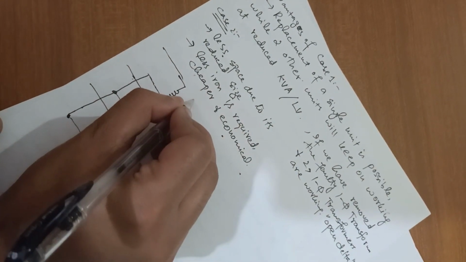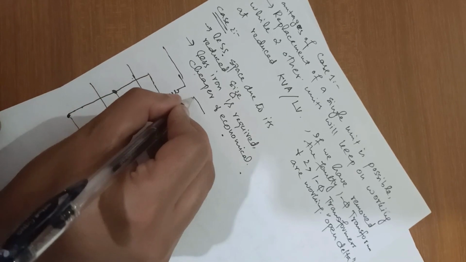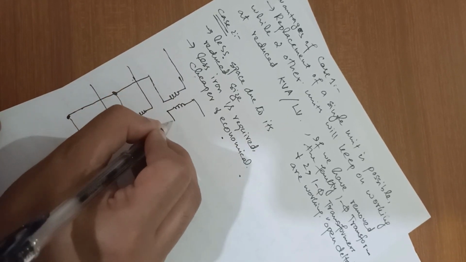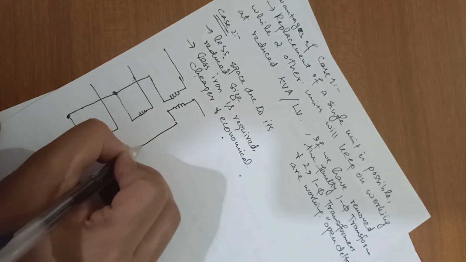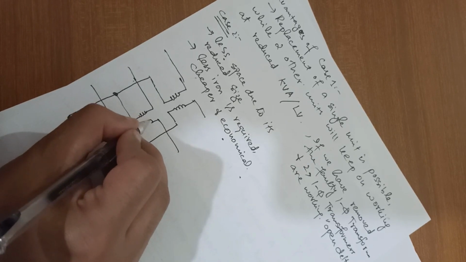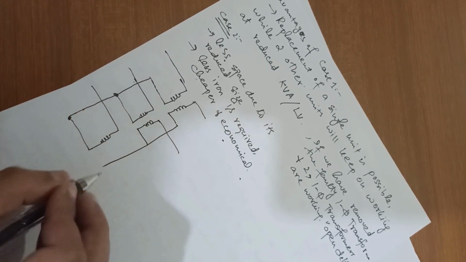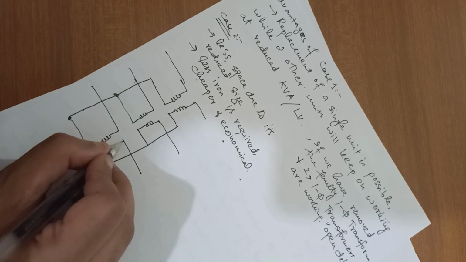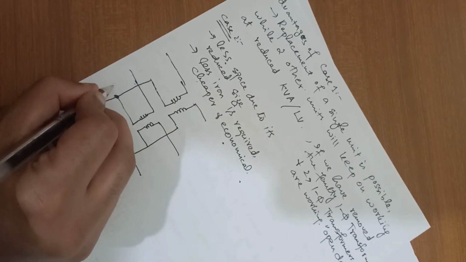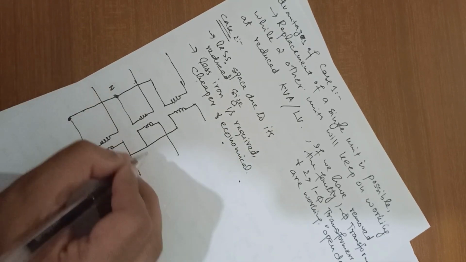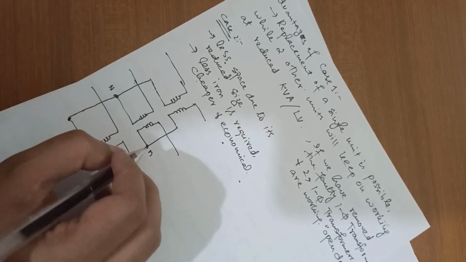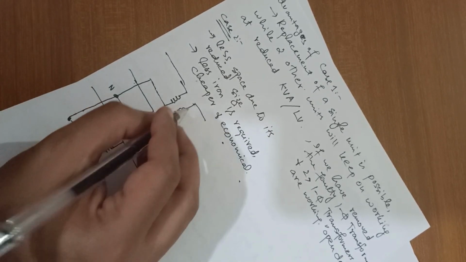Just like this we can make it on the other side. Here this connection is neutral, and here we have another neutral, right? This is known as N.